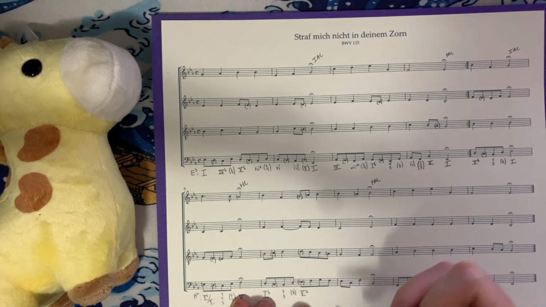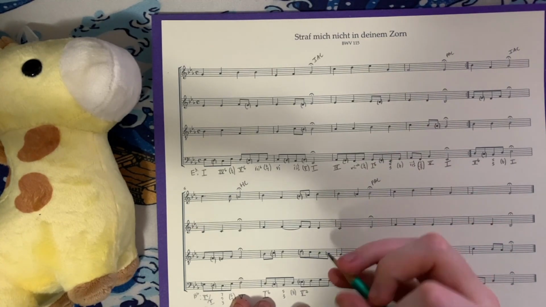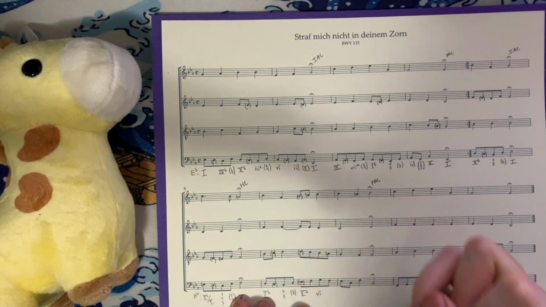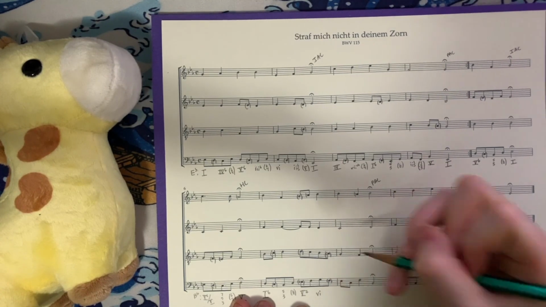But yeah, I think if this is a 5-7 chord, then we have G, B flat, D, and B flat. That is a G minor chord. So we have a little deceptive progression here. That's a 6 chord in root position. And we have some passing tones in the lower voices.